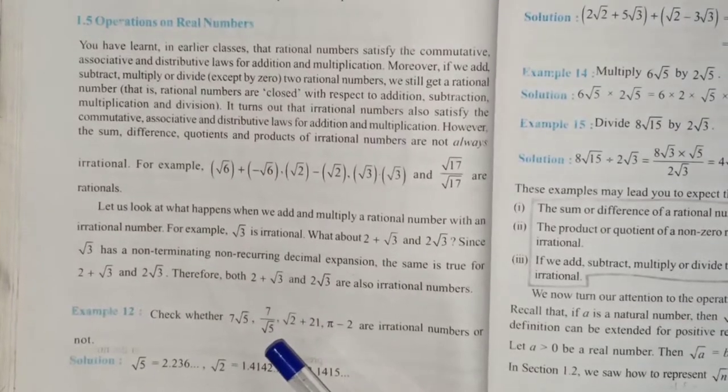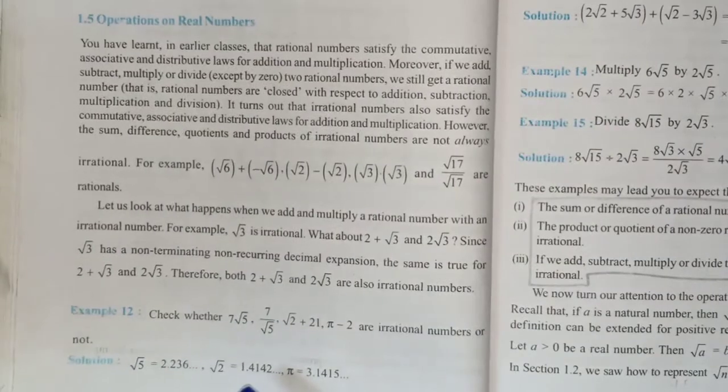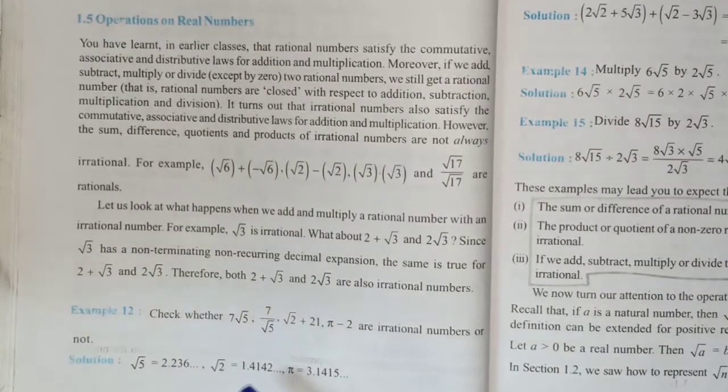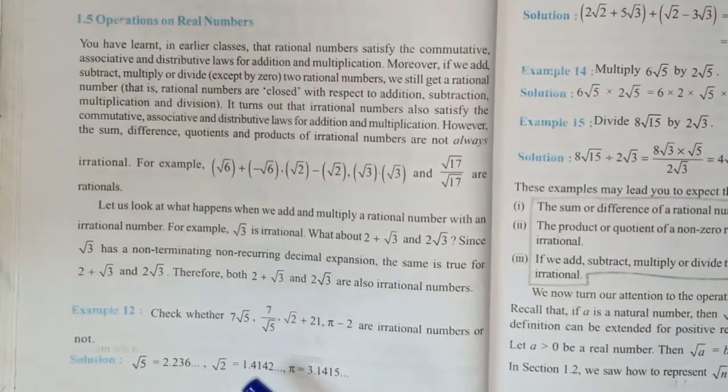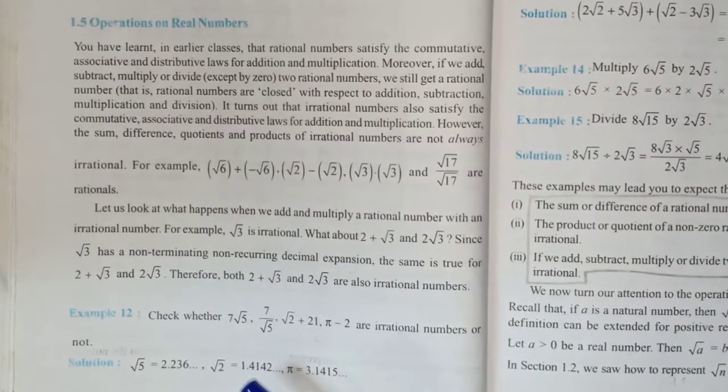In this video we'll be dealing with exercise 1.5 of the NCERT chapter Number Systems. For the previous exercises, please do check my previous videos. Now without further ado, let's start solving.